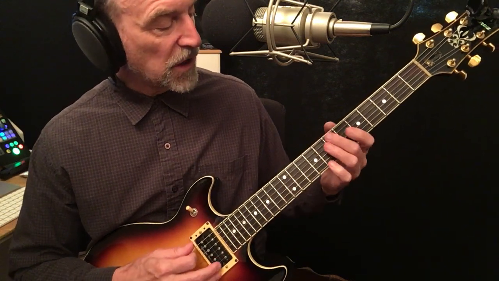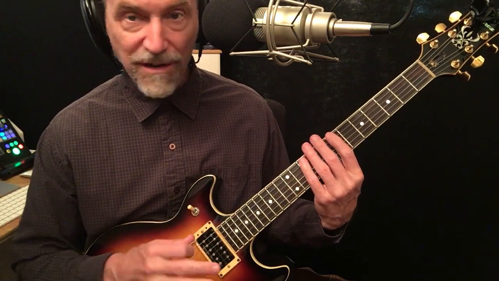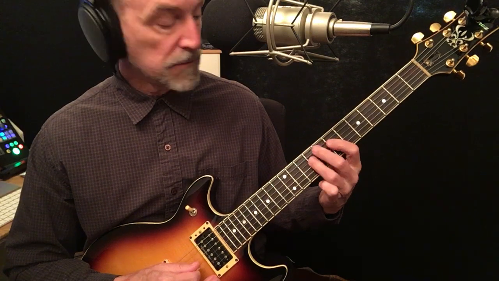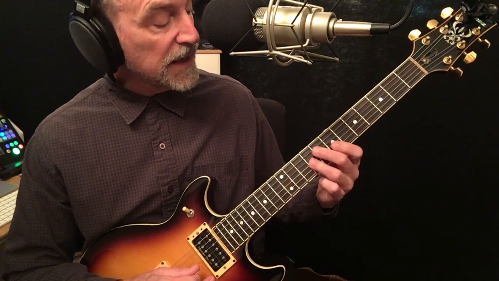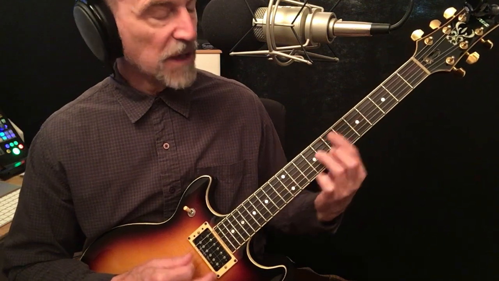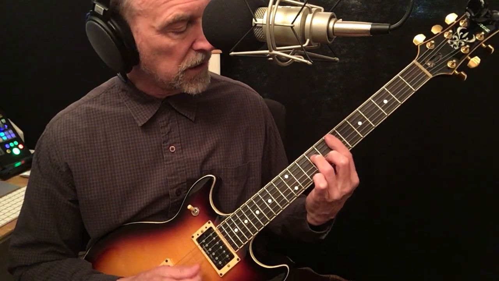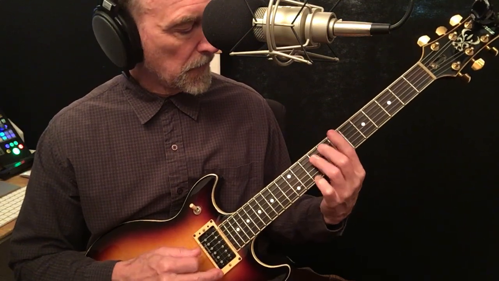Okay, E minor. Now here's what I was talking about earlier. The B minor to E minor, the fingerings are all exactly the same because it's a minor 7 chord. Minor pentatonic, E minor, E, G, B, D, E, D, B, A, G. That's the beauty of playing on those lower strings. E minor.